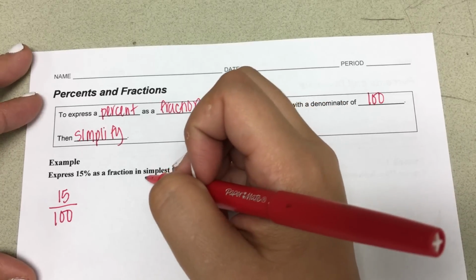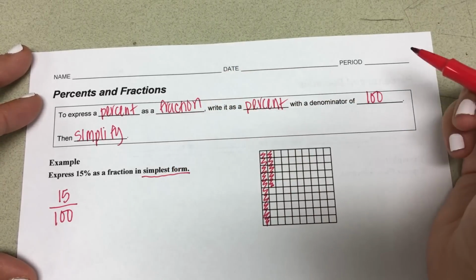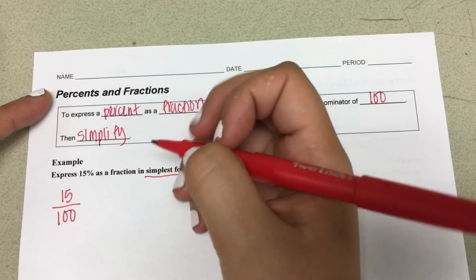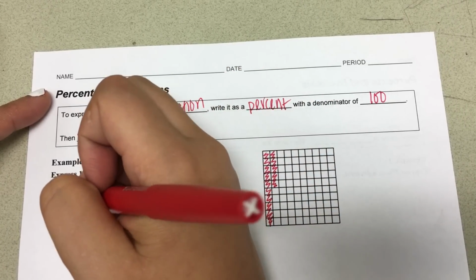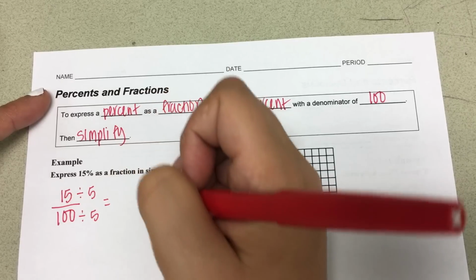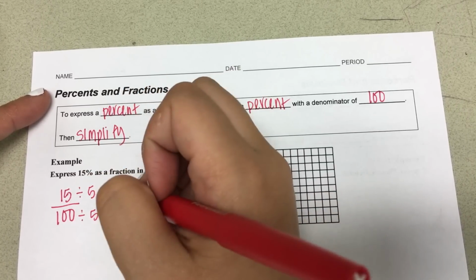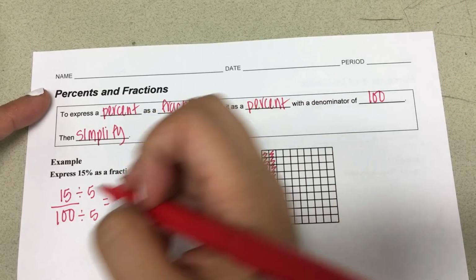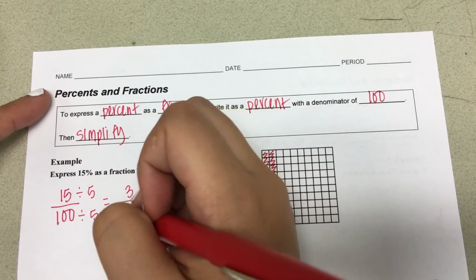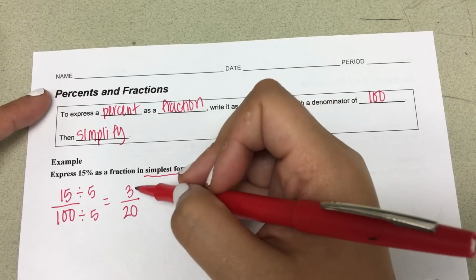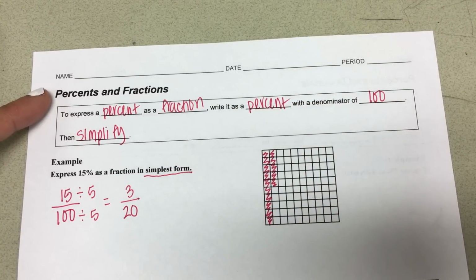Now, here it says simplest form. That means I have to simplify. Okay, so I have 15 and 100. I can divide both of these by 5. So 15 divided by 5 is 3. 100 divided by 5 is 20. And my fraction in simplest form would be 3 out of 20.